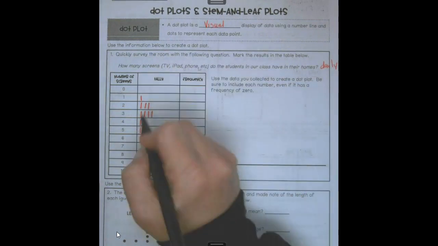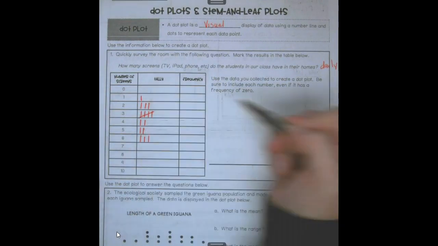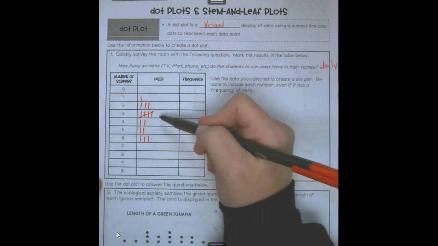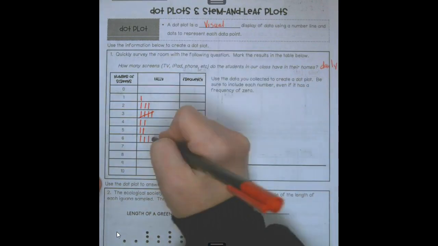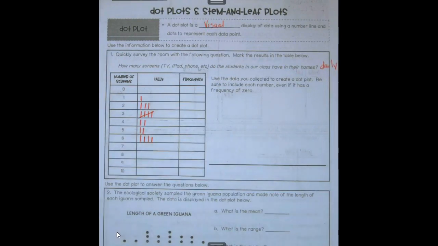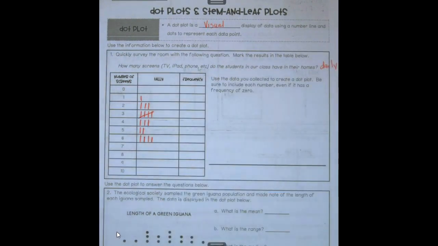3. One second. Notice with a 3, I am putting a diagonal line that represents 5. So I had 3 as the last one, and was there one more? 6. And a 4, okay. So these are our tally marks.